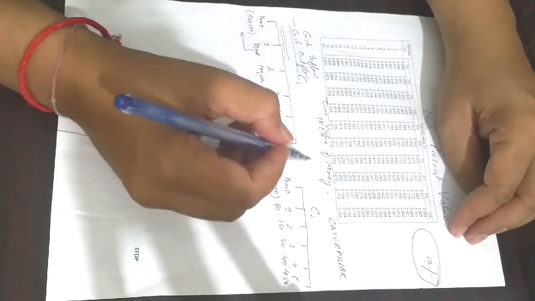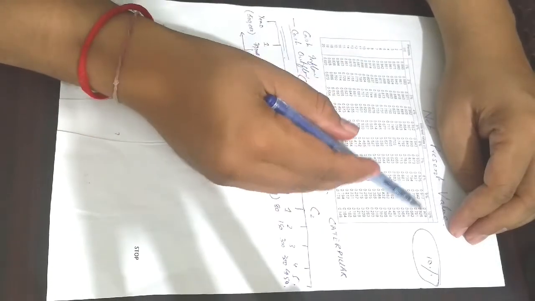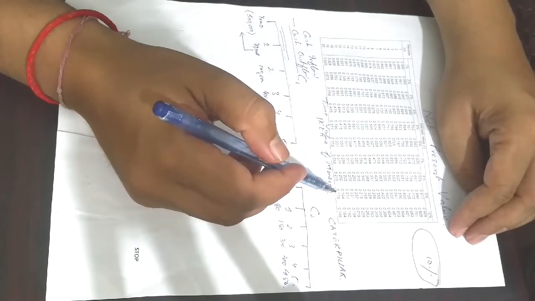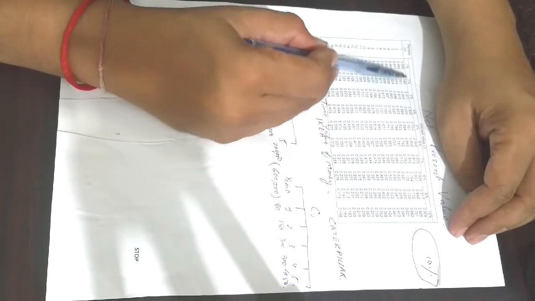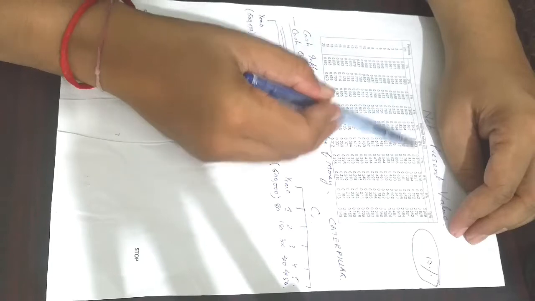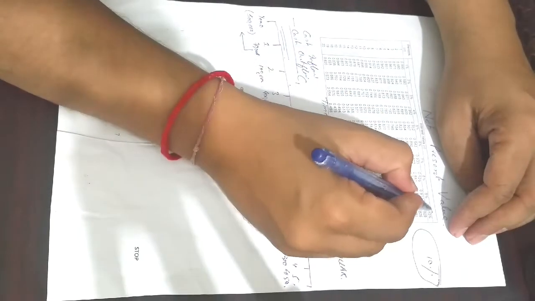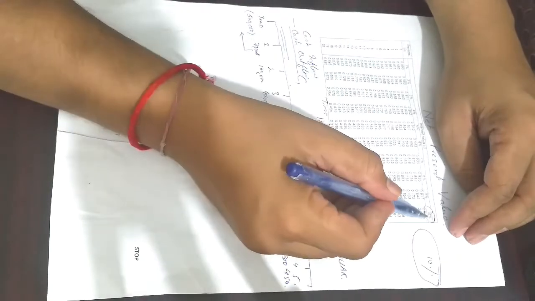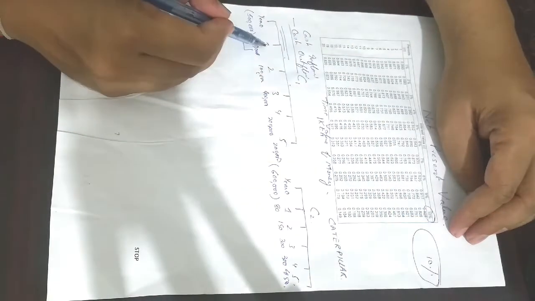So now what will you do? You will go to the discount table. This will be given to you. In the discount table, you have these interest rates here, 1%, 2%, 3%, 4%, 5%, and this is the relevant interest rate, 10%.